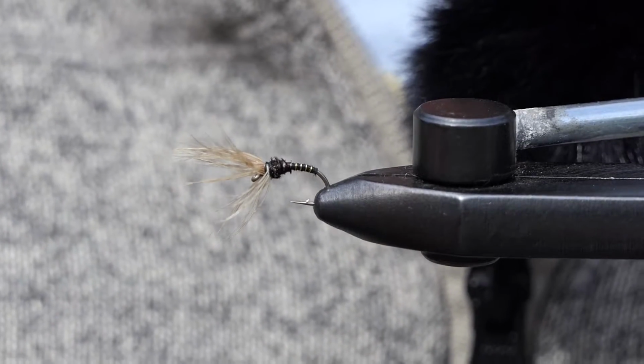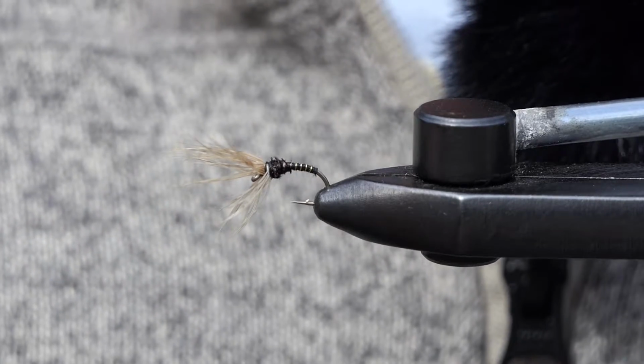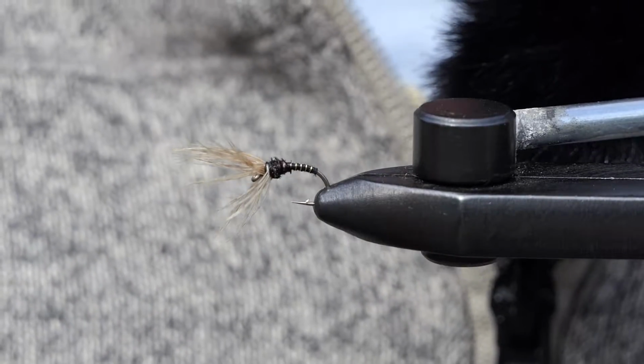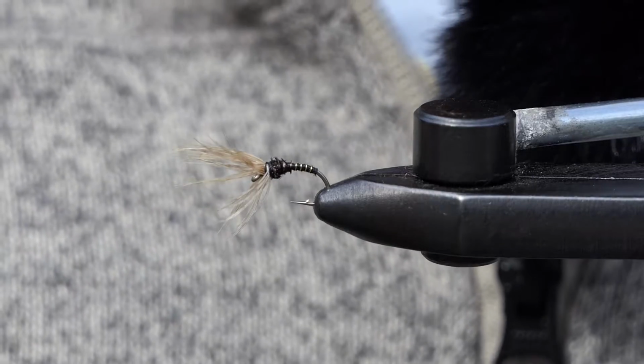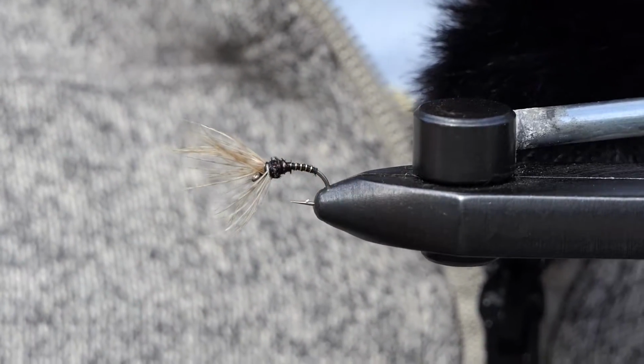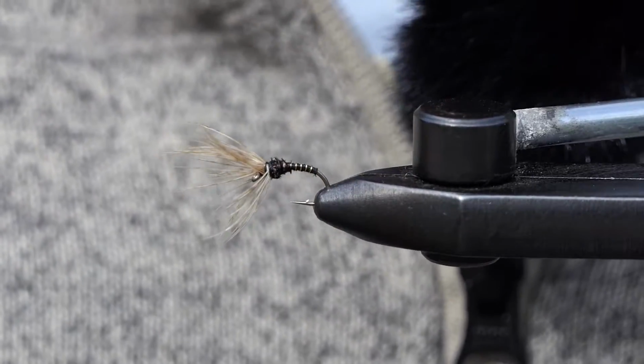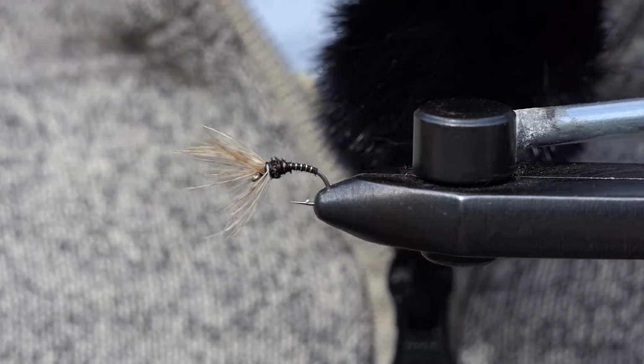You can tie one in under 2 minutes easily, even if you're a beginner, and you can probably tie them in under a minute after you have some experience. So I'm going to show you quickly how to tie a soft hackle fly.